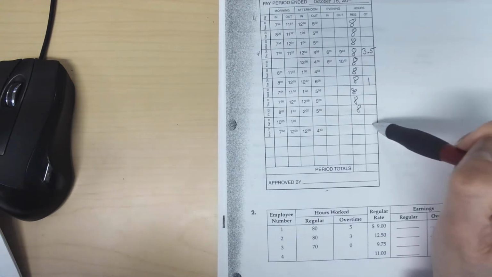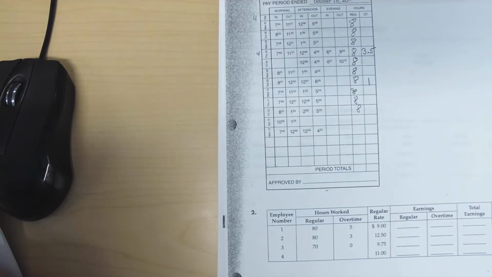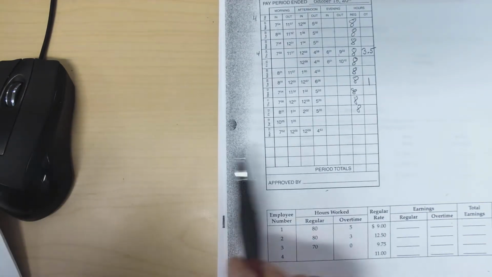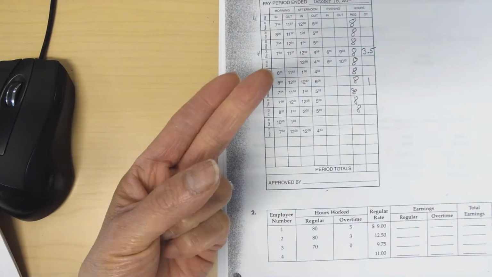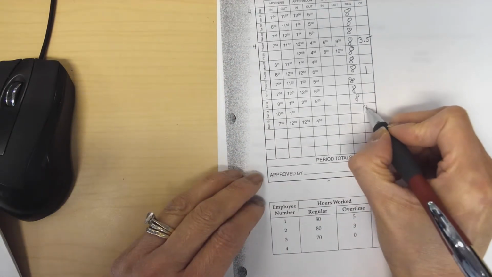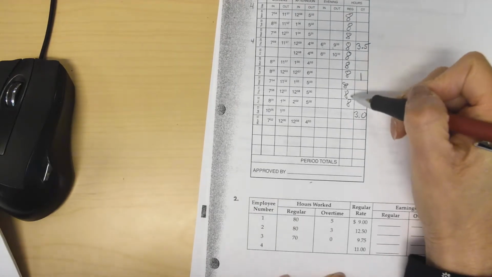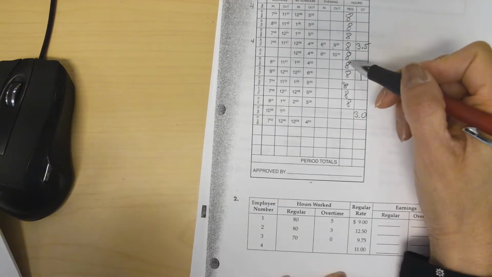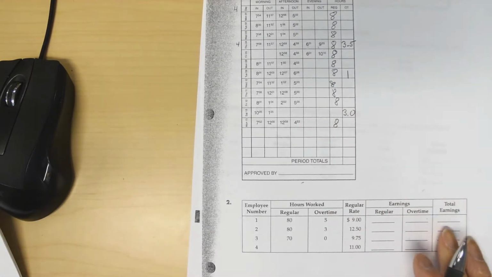So that means any hours after that are considered overtime. So she works from 10 to 1, right? So 10 to 11, 11 to 12, 12 to 1. So we will have to put that in the overtime hours. Why? Because she's already worked 40 hours this week. And then, of course, this one's the same.